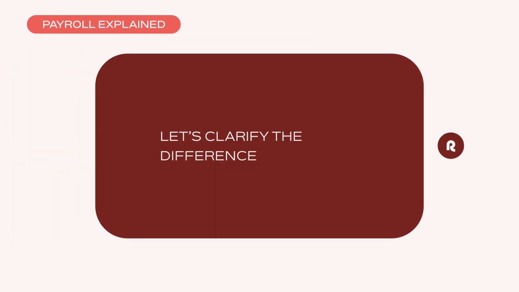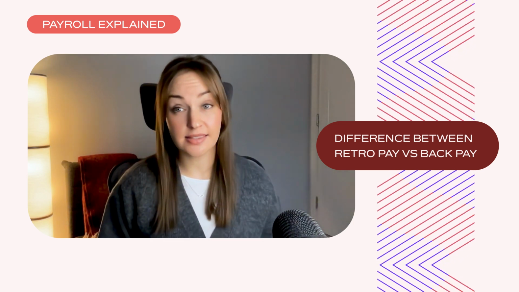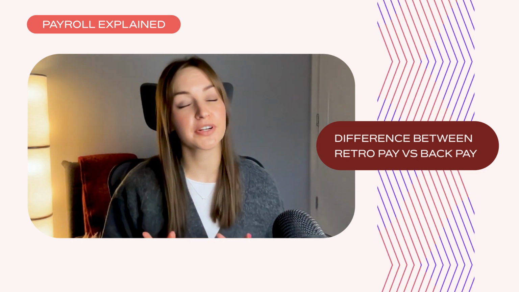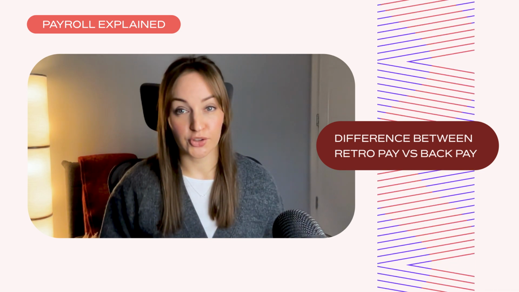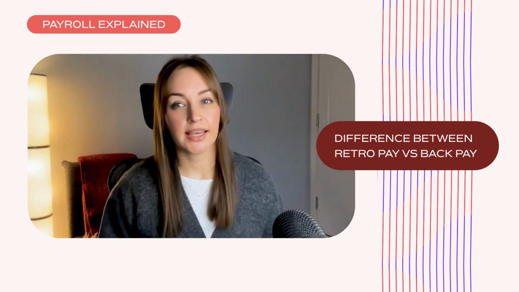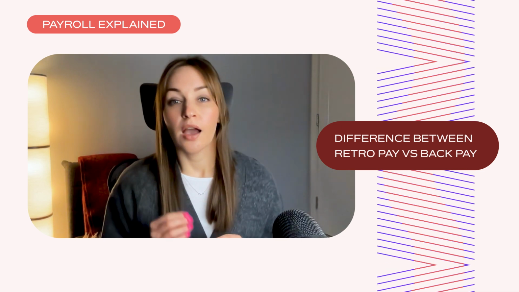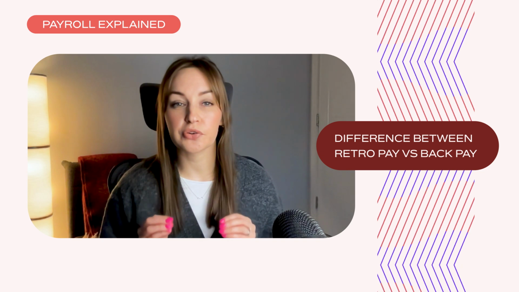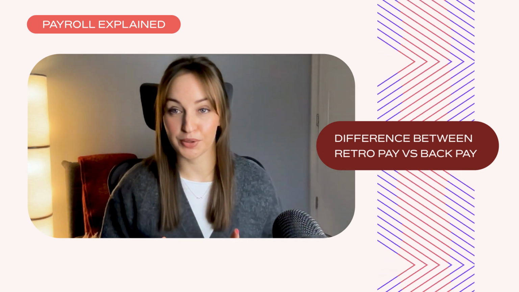First, let's clarify the difference. Retro pay is the correction of a previously underpaid amount. It's the difference between what an employee should have received and what they actually received. For example, if a salary increase was delayed or a bonus was omitted in error, you would owe retro pay to correct the mistake. Back pay, on the other hand, is compensation for payments that were entirely missed. This could include unpaid overtime or wages owed after wrongful termination. Both are critical for maintaining trust, compliance, and employee satisfaction, and they require swift action.